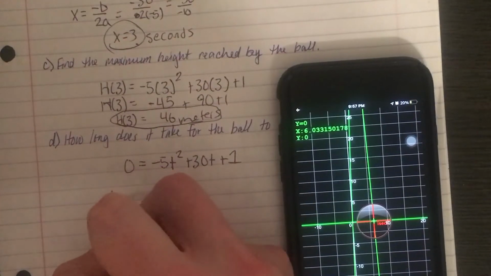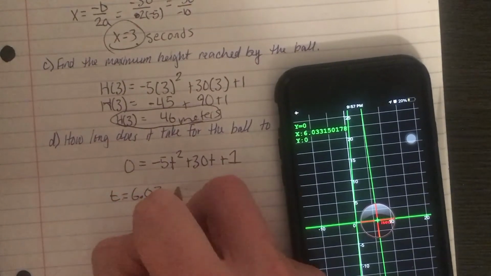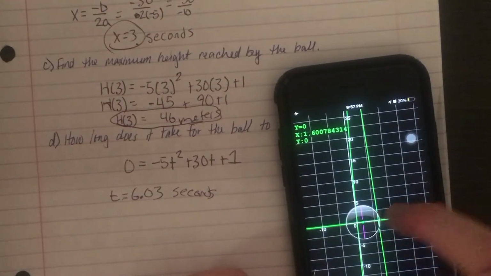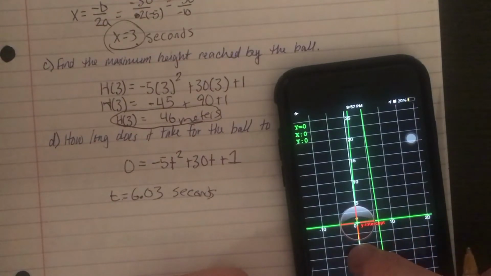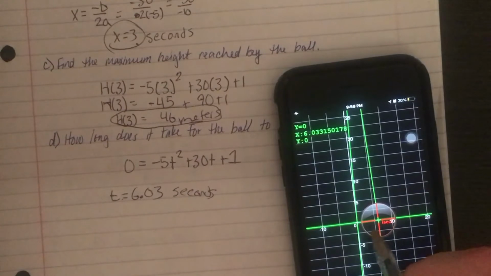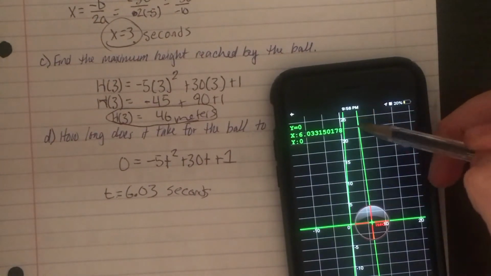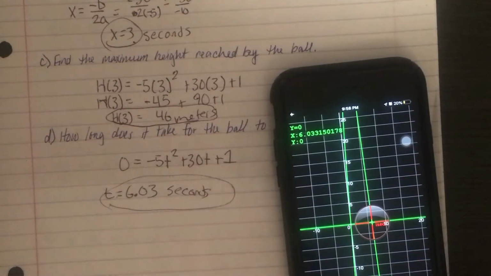When t is, we're going to call that 0.03 seconds. It only wants to do the y-intercept for some reason. Anyways, the intercept we're concerned about is how long it takes until it hits the ground. This model represents the height of the baseball. So we're going to say it's going to be 6.03 seconds.